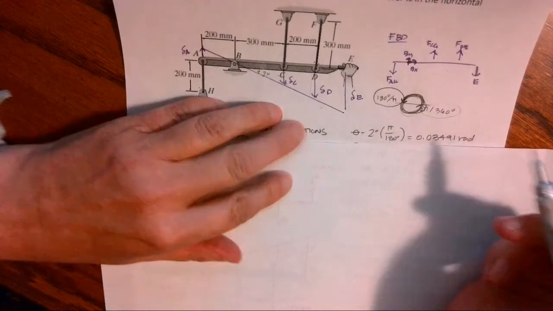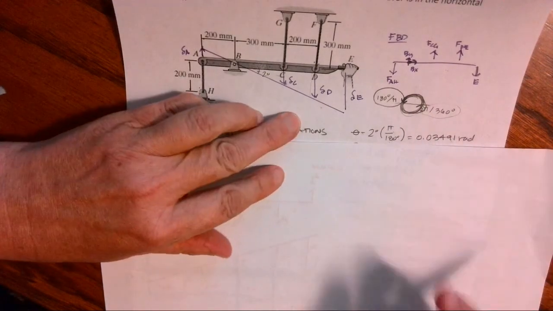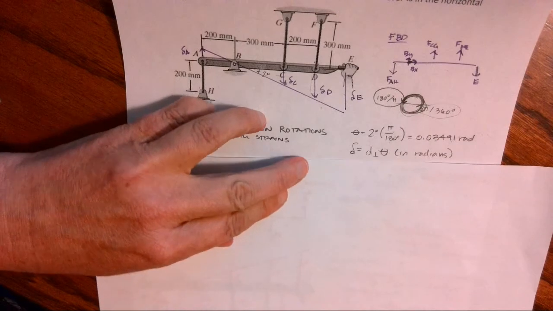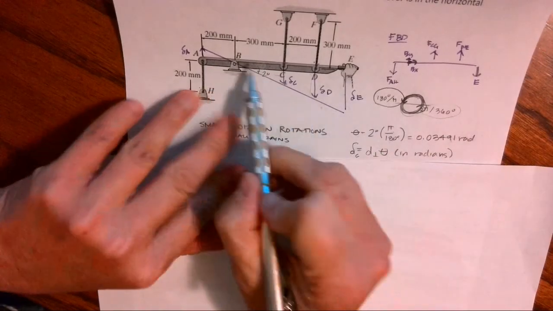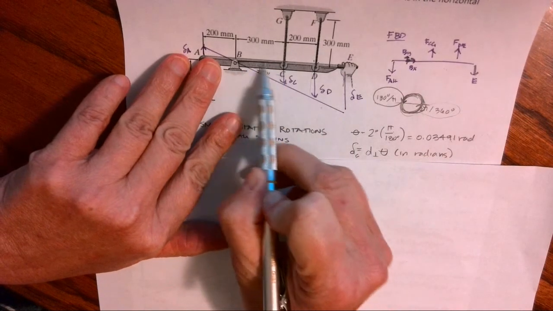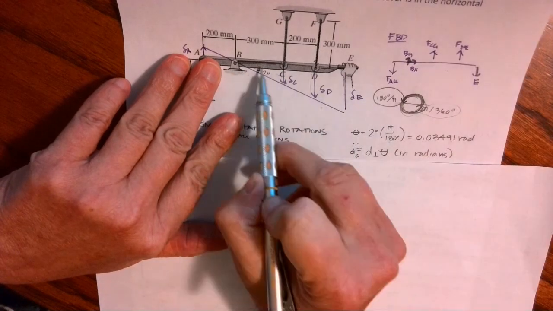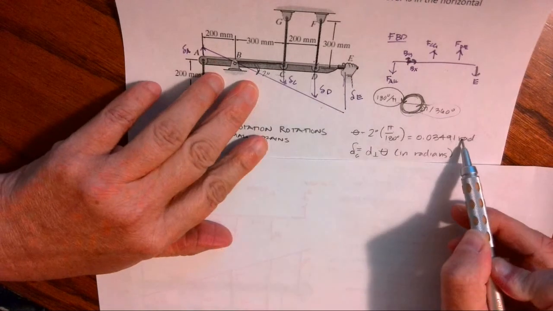So I can convert my 2 degrees to radians, and then I can take this delta C. Delta C is equal to the perpendicular distance from where I'm rotating times this 2 degrees in radian form.